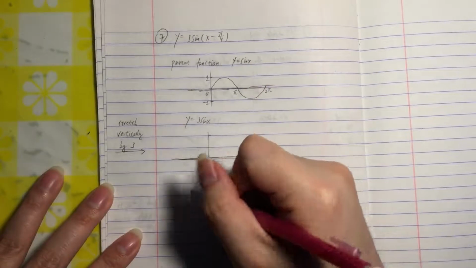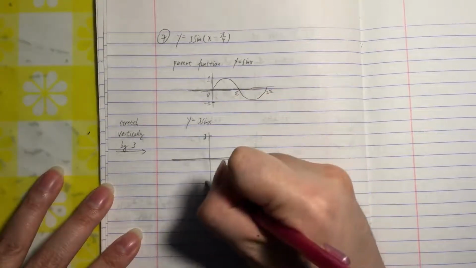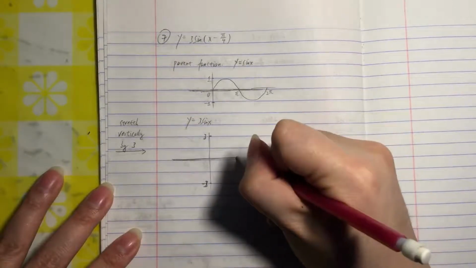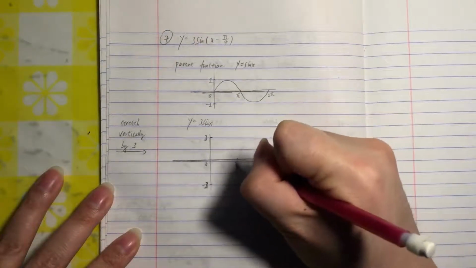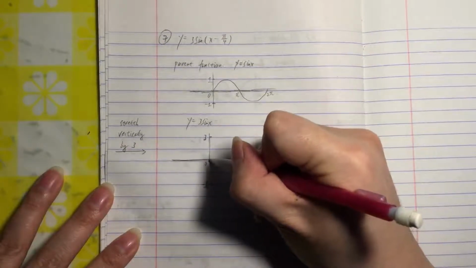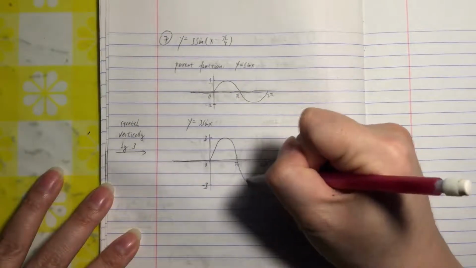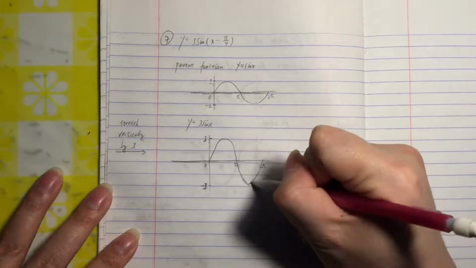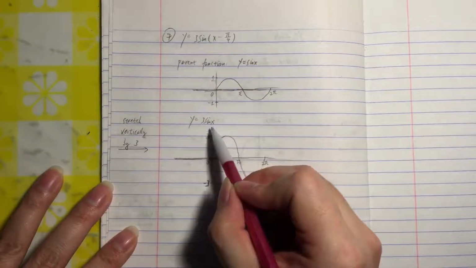Maximum and minimum become 3 and -3. Everything else stays the same. The graph stays in the same shape. That's the graph y equal to 3 sine x.